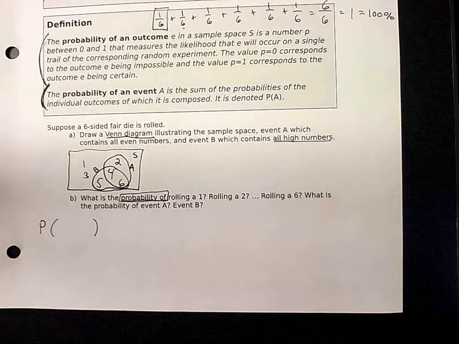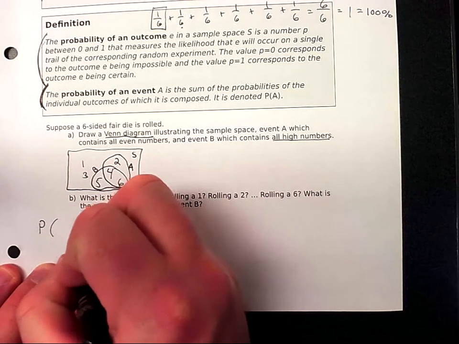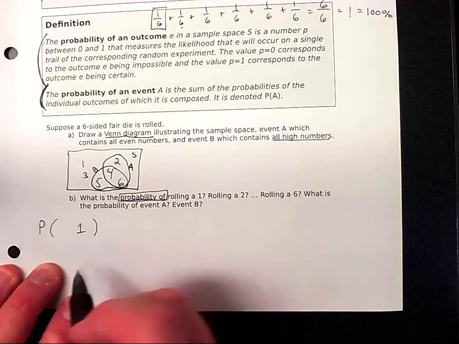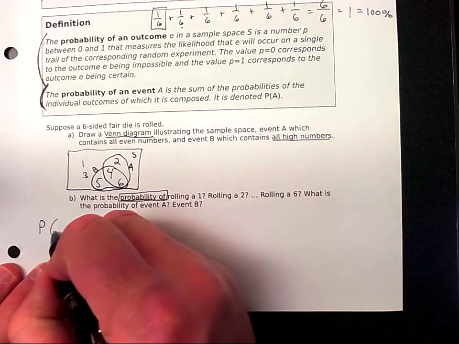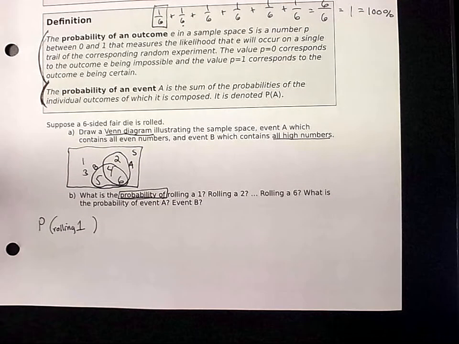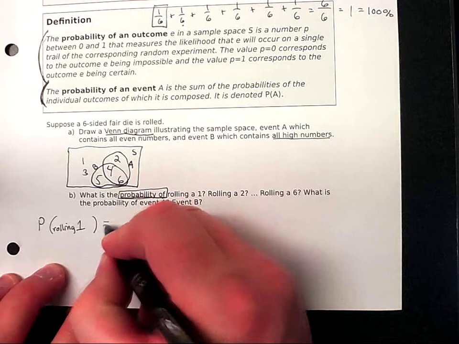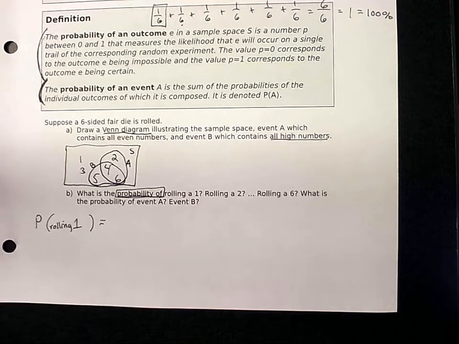So if we're trying to find the probability of 1, we can either just write the number 1 in here and say, hey, we're trying to find the probability of 1. Or, just to be super explicit about it, I'll say that we're finding the probability of rolling a number 1. So for the first couple times that I write this, I'll write rolling 1 in here. But after we do a couple of examples, you guys are starting to get the gist of it. I'm just going to write the number 1 here. All right, so now let me ask you guys this. We're rolling a six-sided fair die. What's the probability of rolling the number 1?